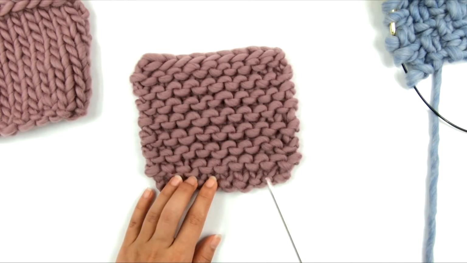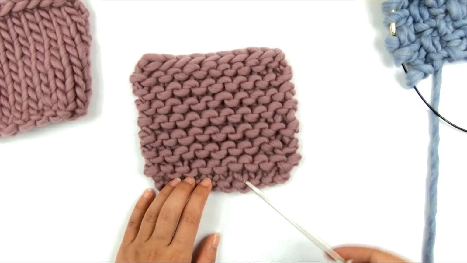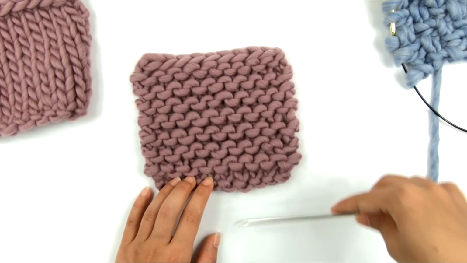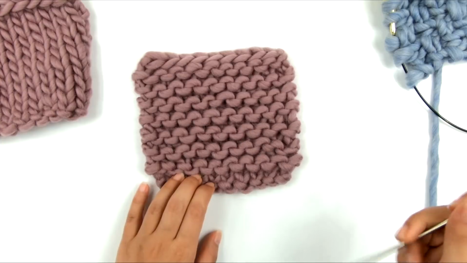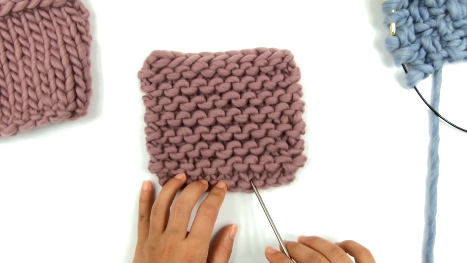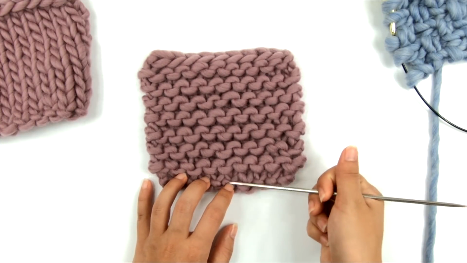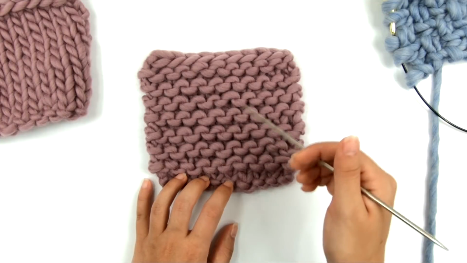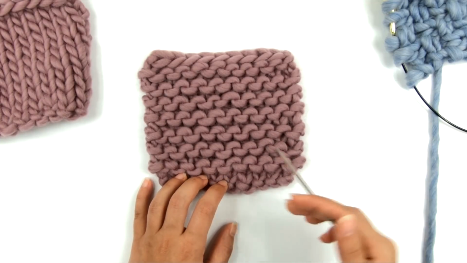Because what appears on one side of the work as garter stitch is actually going to show up as some knit stitches and some purl stitches, even though they were all knit.